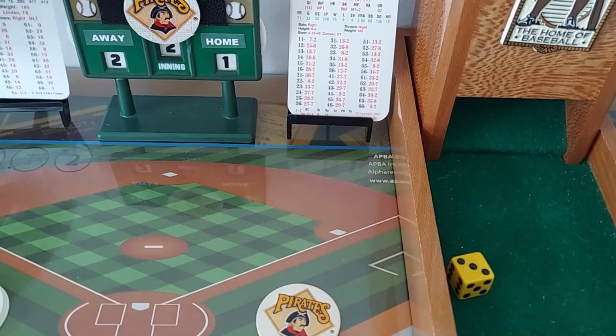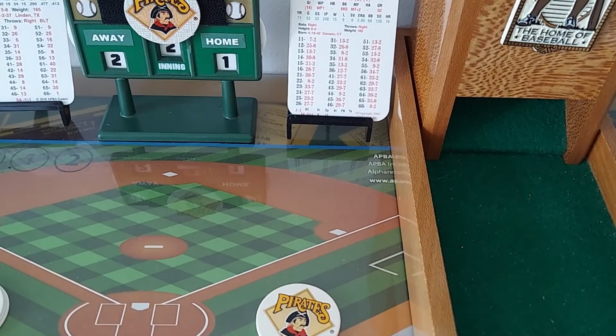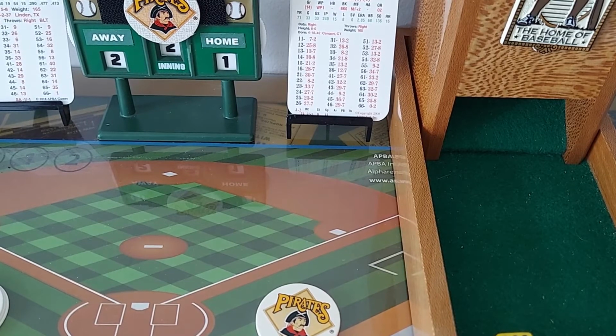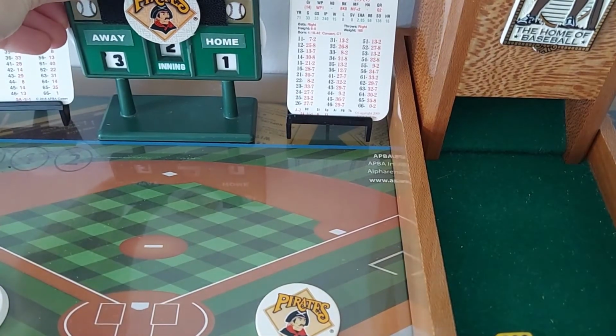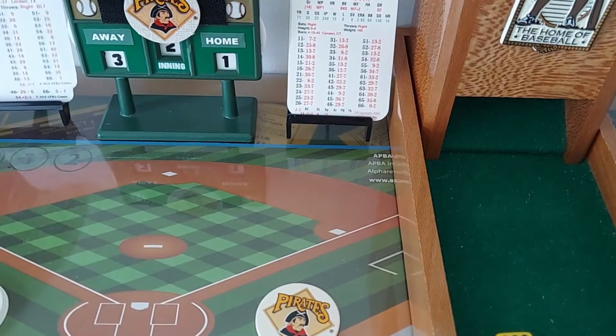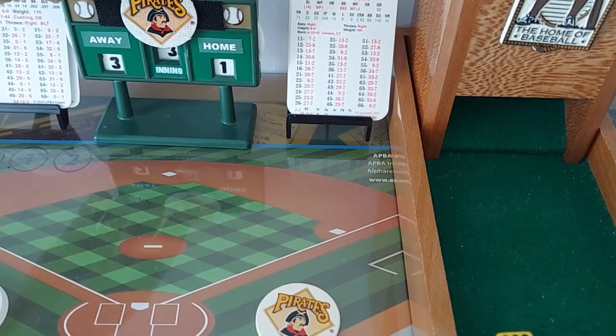Top of the order, and Don Buford, a switch hitter. He's -1. -1 doesn't change the pitcher's grade level. 6-6 roll for Buford, and that's going to be a drive. Single column cart. It might be. It could be. It's out of here. A home run, third home run hit by the Orioles. It's home run derby day here in Pittsburgh. Baltimore 3 and Pittsburgh 1.